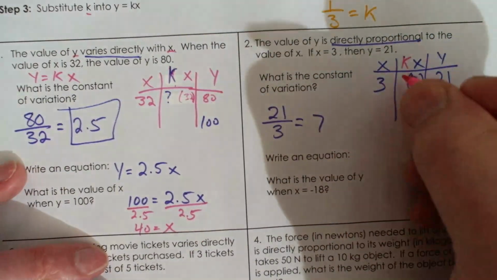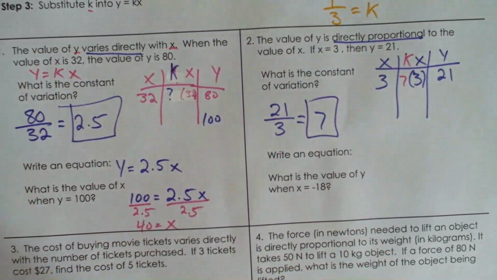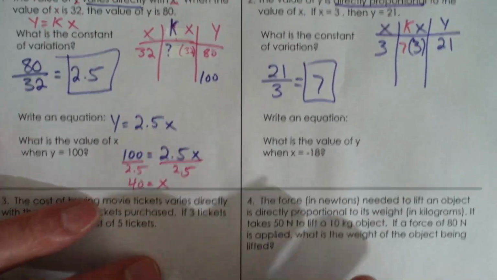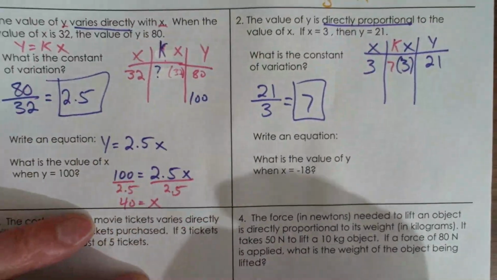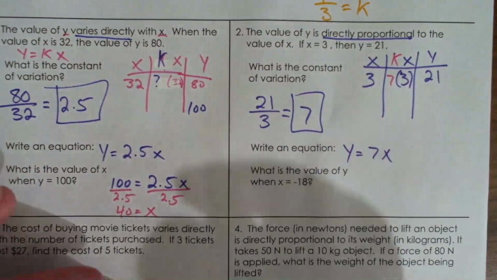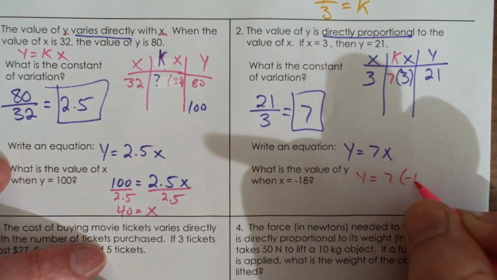So my k value is 7. That's my constant of variation, the number I would need to multiply by in order to satisfy this. Write the equation, y equals 7x. What's the value of y when x is negative 18? So y equals 7 times negative 18.